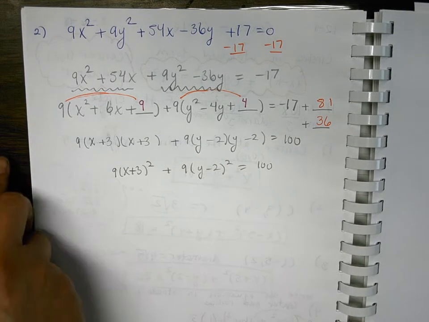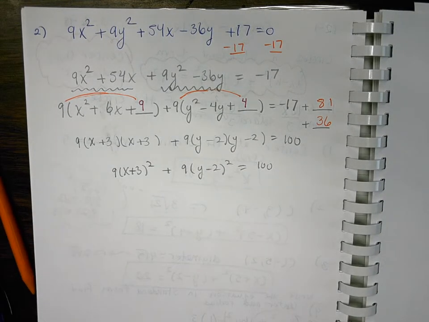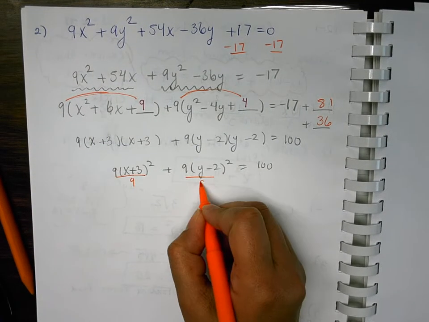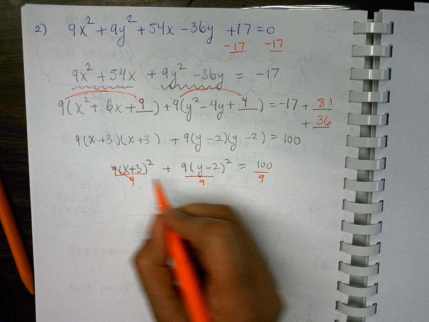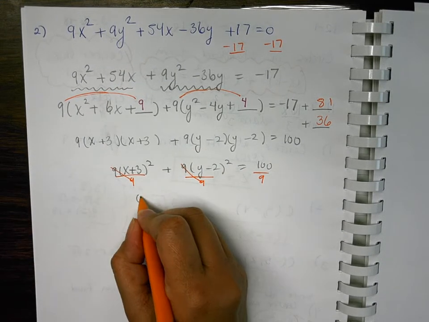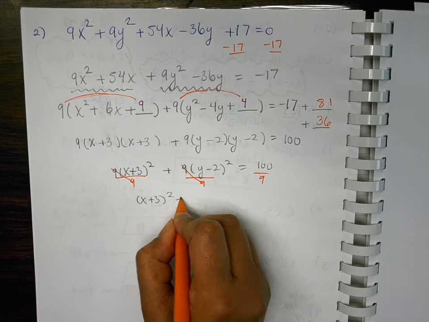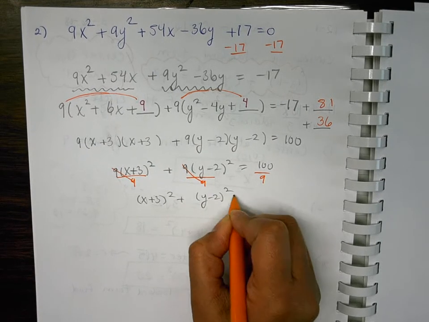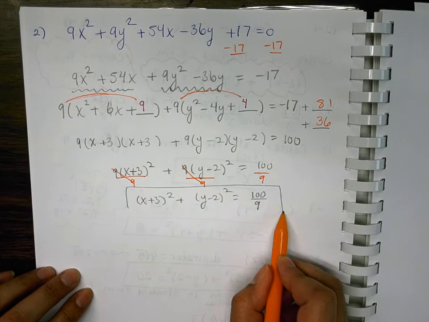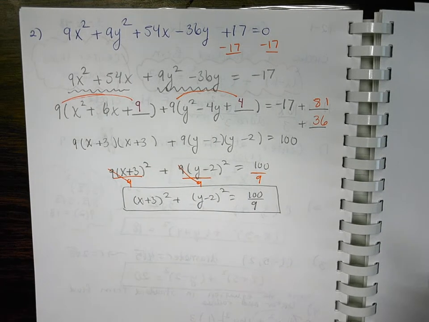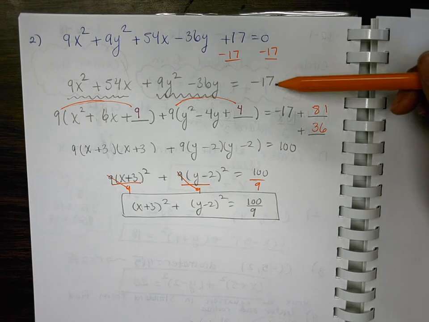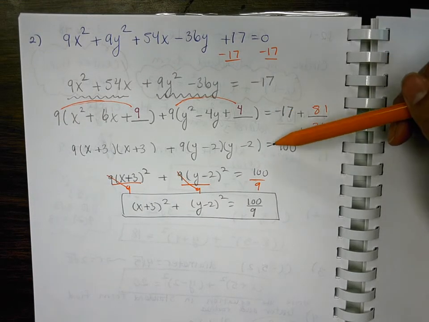And what is the last step to get it in standard form? Divide everything by 9, because we can't have those leading coefficients there when we're getting it to standard form. All right, (x plus 3) squared plus (y minus 2) squared equals 100 over 9. There's my standard form. I still need to find the center and radius, but that's easy. Before I find it, even though we've never done this before, do you agree these are steps you somewhat remember? Yes, and it's not that bad.